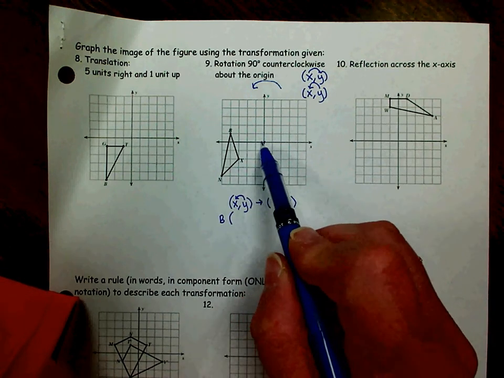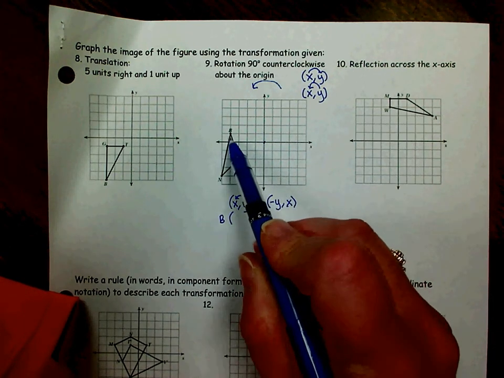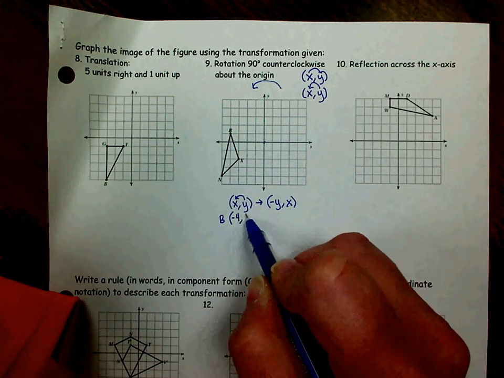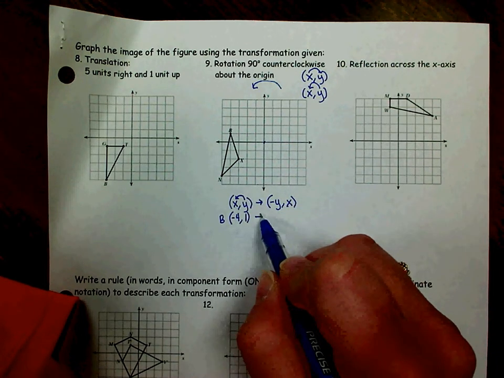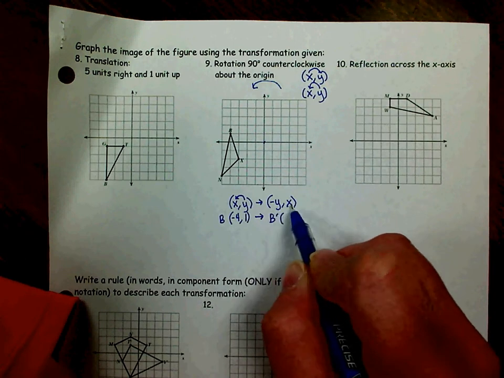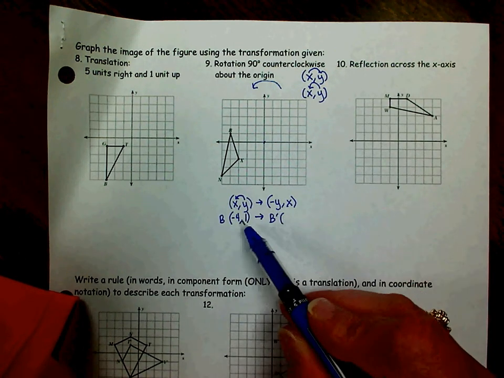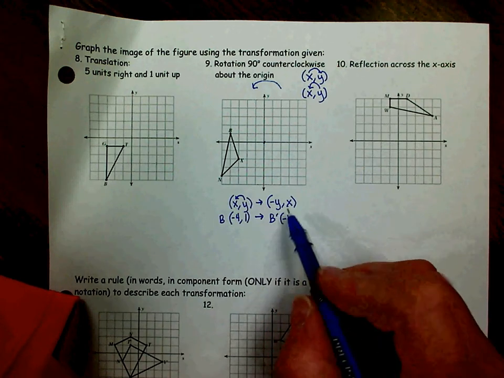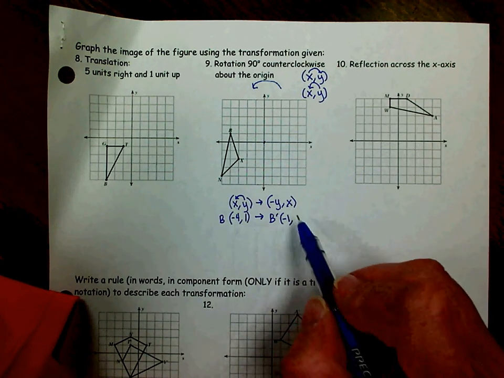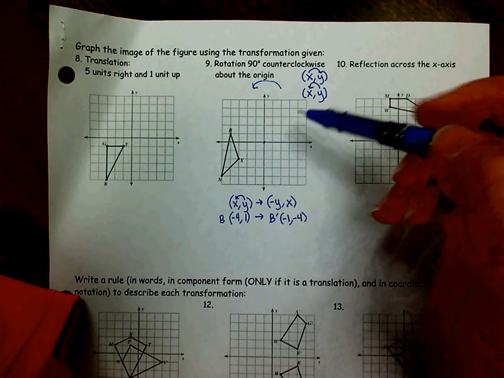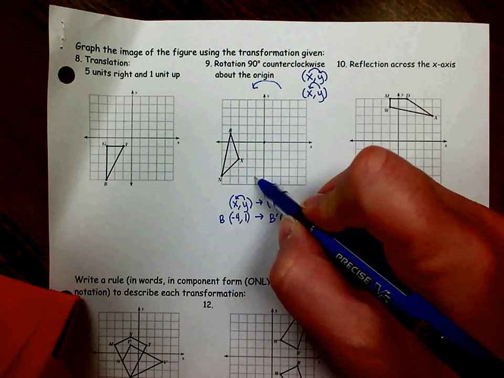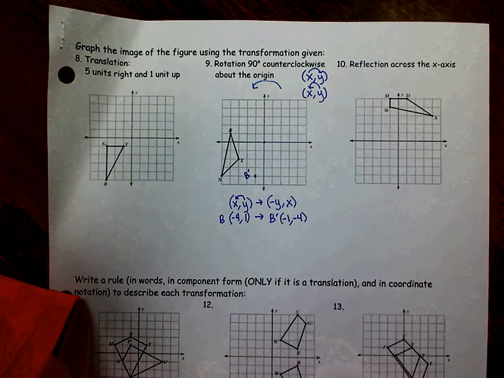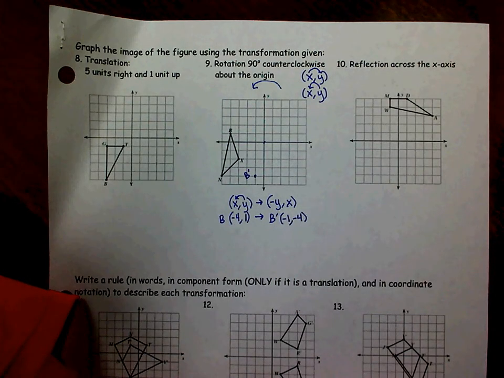B has coordinates of (-4, 1). Make sure that you're really careful coming up with those coordinates. Left 4, up 1 is (-4, 1). So it's going to map to B prime using this rule. I want the opposite of my y. The opposite of 1 is -1. And then I want my x coordinate, which is -4. So I'm going to graph that point: -1, left 1, -4, down 4. So this is where B prime will be mapped. Make sure you put your image points using prime notation when you label them.